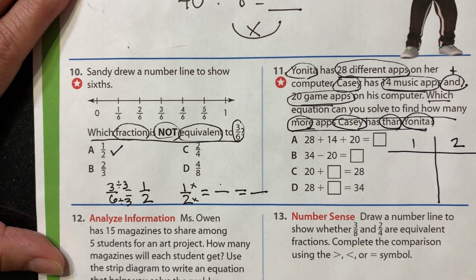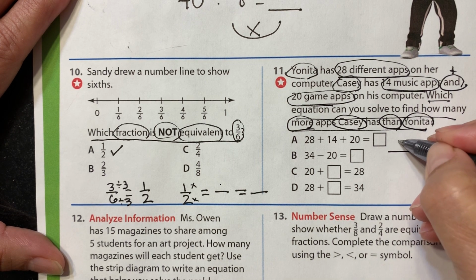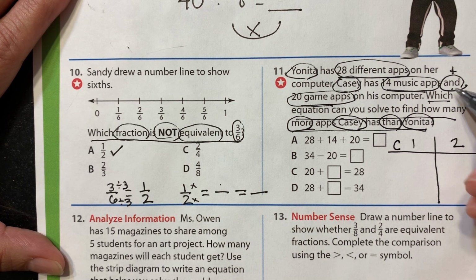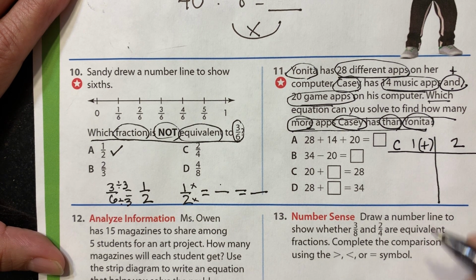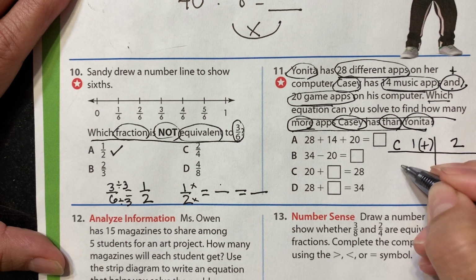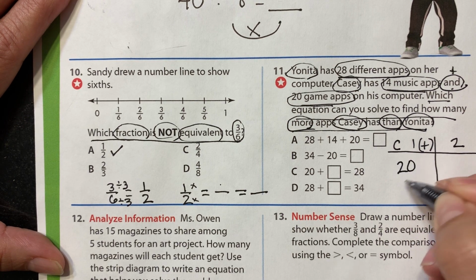And first I'm going to figure out Casey. So this one's going to be for Casey. And Casey said that you need to add. So I'm going to use addition. Now I'm going to set you up, but you figure out the problem, the final answer.